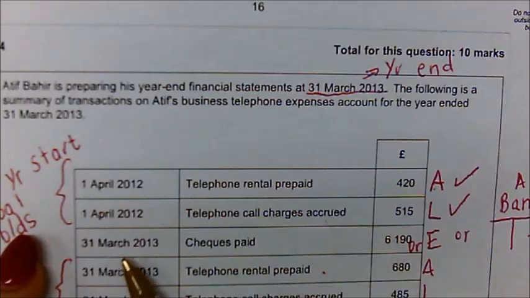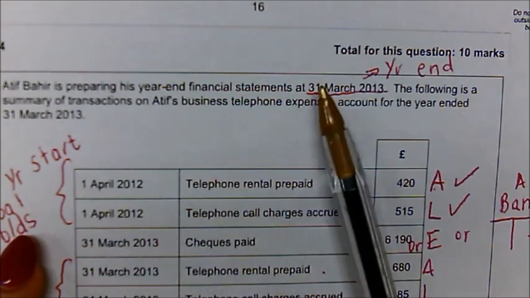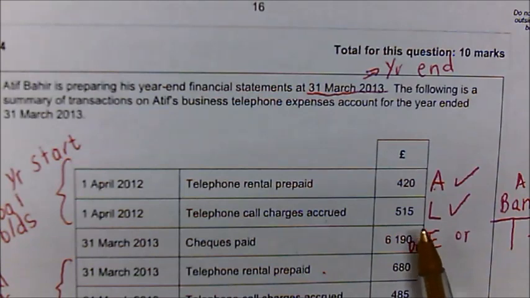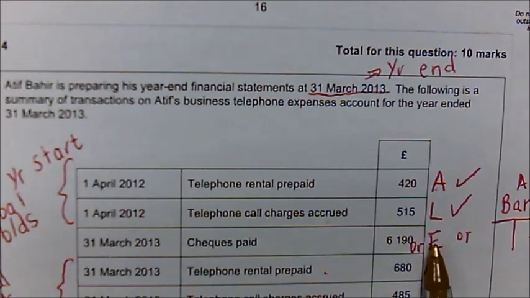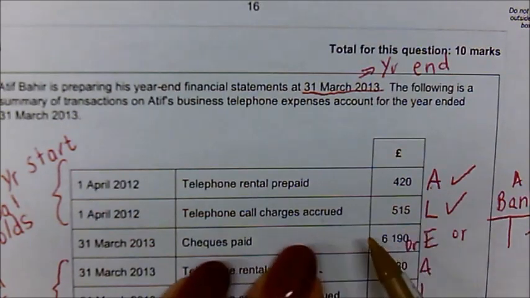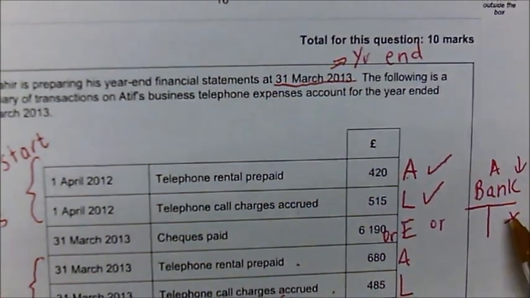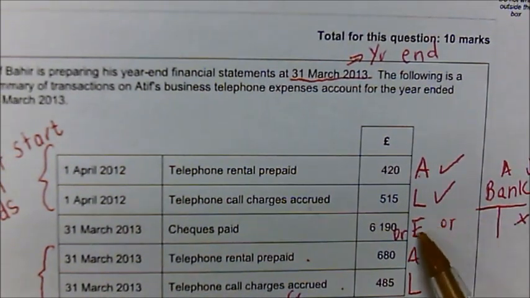Throughout the year, okay, so we've got our year-end details now. We can see we paid, or we gained, an extra £190 worth of telephone expenses. So we've increased an expense. Alternatively, to decide if that's a debit or a credit, you could think about the opposite account involved. We've paid by cheque, so the bank account here would have been credited. So this is going to have to be a debit in our telephone expense account.